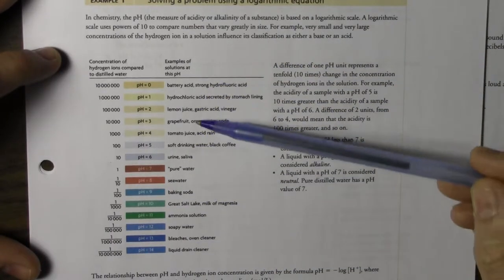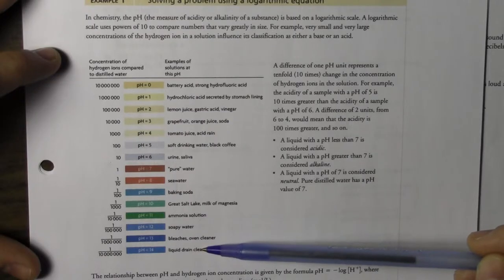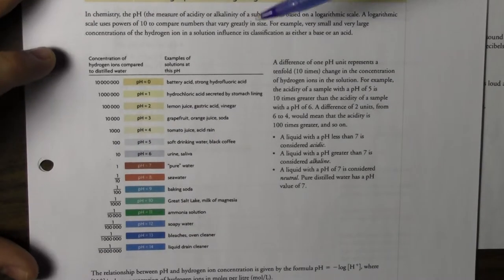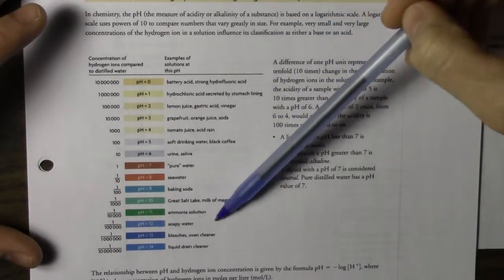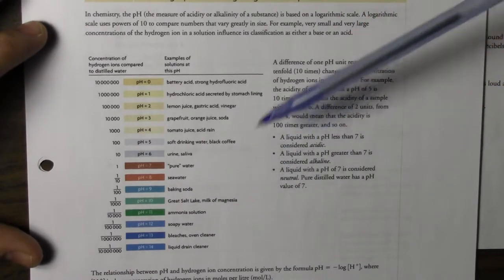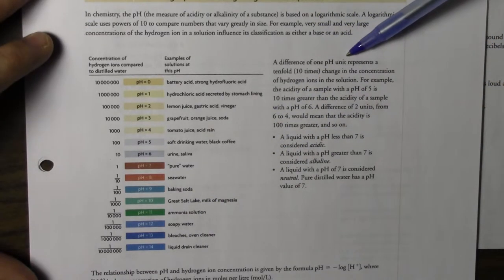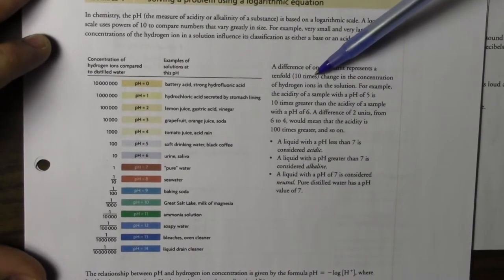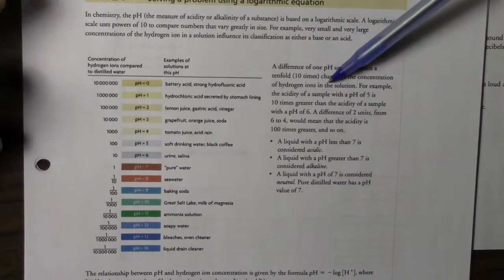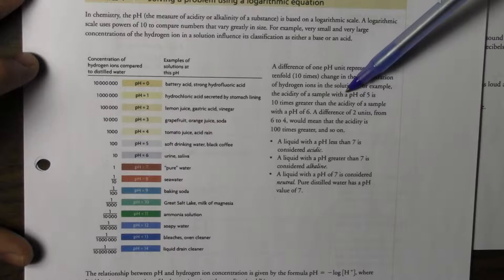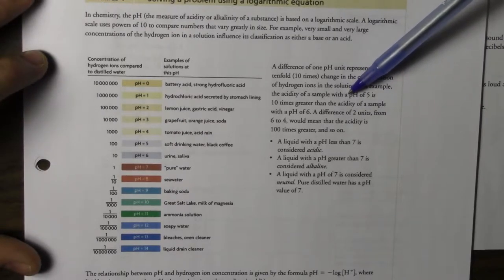Okay, the most basic solution we can come up with would be liquid drain cleaner. All right, bleaches and oven cleaner are also very basic. So the difference of 1 pH unit represents a 10-fold change in the concentration of hydrogen ions. So this is similar to the Richter scale that we looked at yesterday.